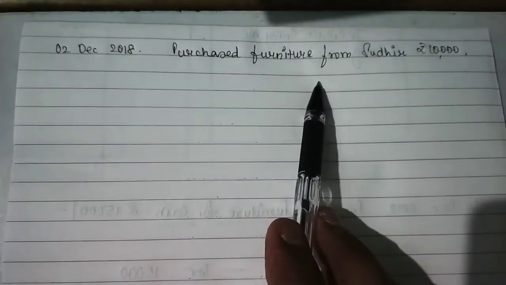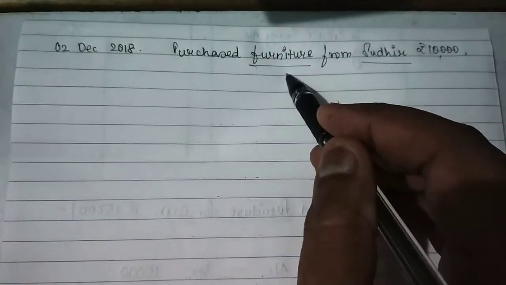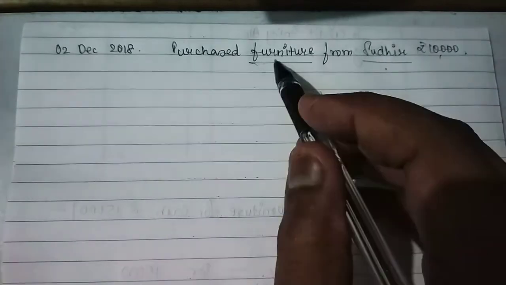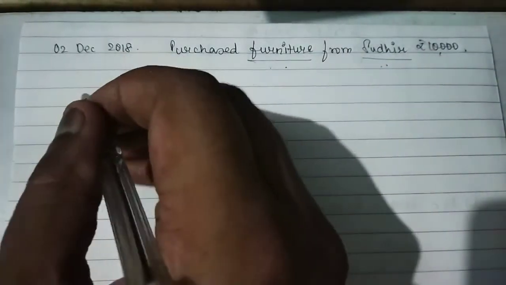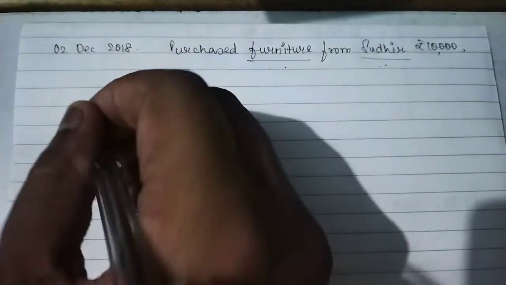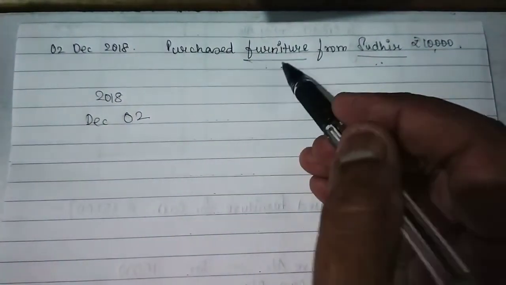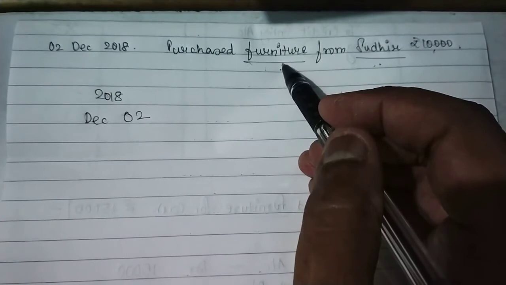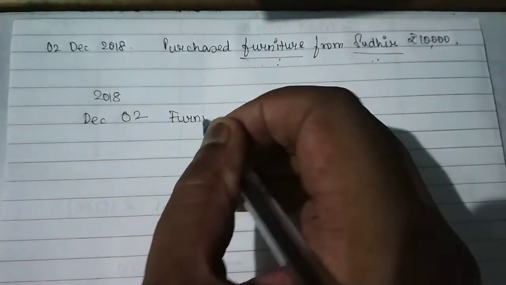So for this transaction, our two aspects are furniture and Sudhir. Furniture being a property is a real account and Sudhir being a person is a personal account. So the rules to be applied for both these aspects are different. So let us start. 2018 December 2. So furniture is real account. So the rule for real account is debit what comes in, credit what goes out. I am purchasing the furniture and hence the furniture is coming in. Hence furniture account debit.